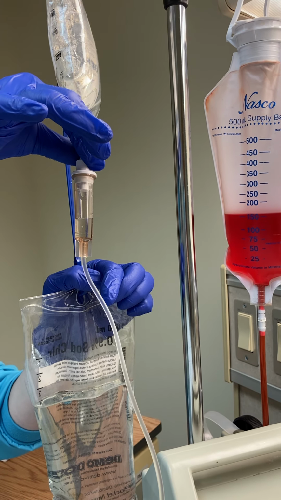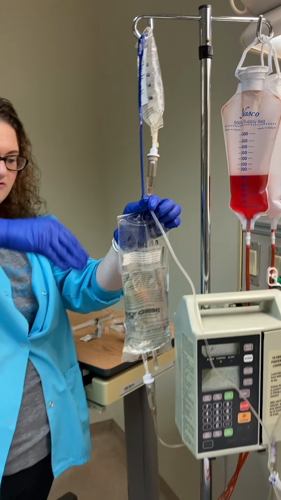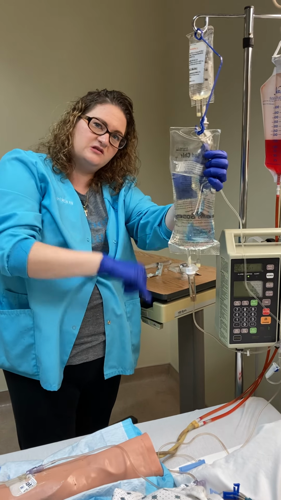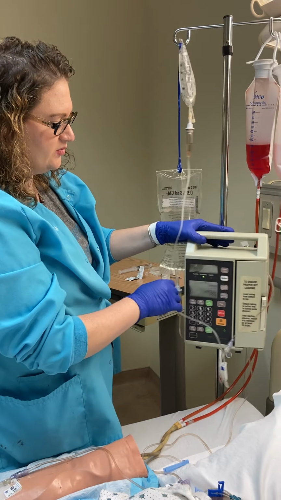And this will continue until they get there, until whatever's programmed in there runs out. Then, once it's done, the primary bag will resume dripping automatically by itself, as long as you've got your pump programmed.